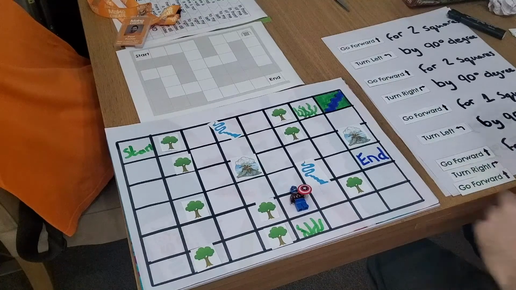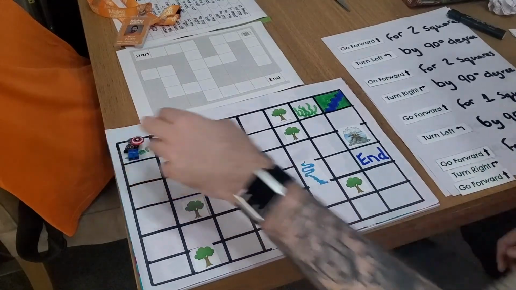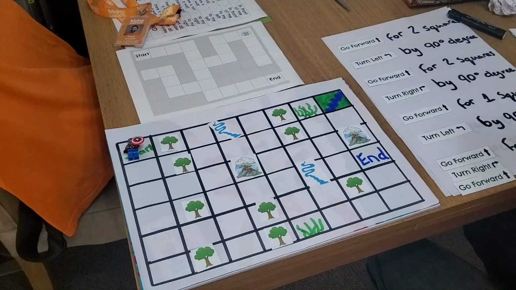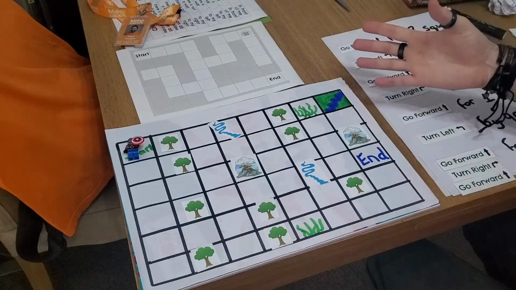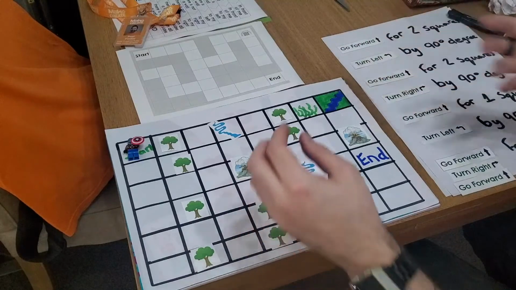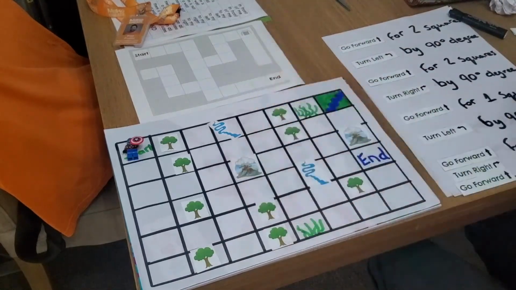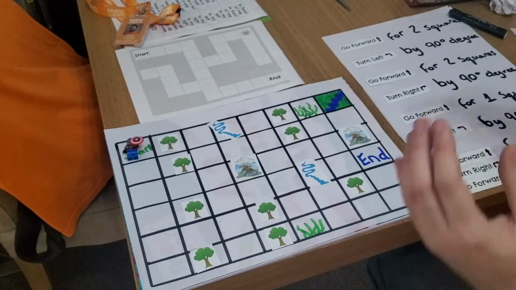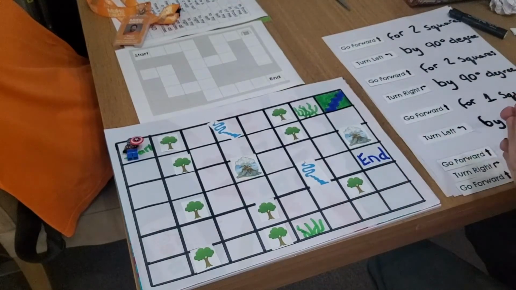So, have a go. Go really creative with your maze, whether it be like mine, being in a forest with some volcanoes and some water hazards, whether it be in space, could be anywhere you want your maze to be.